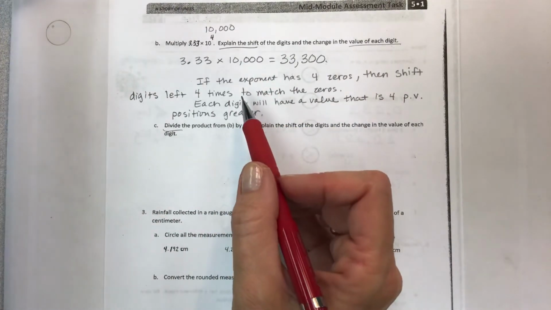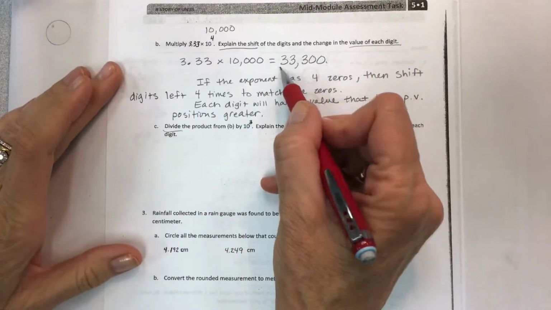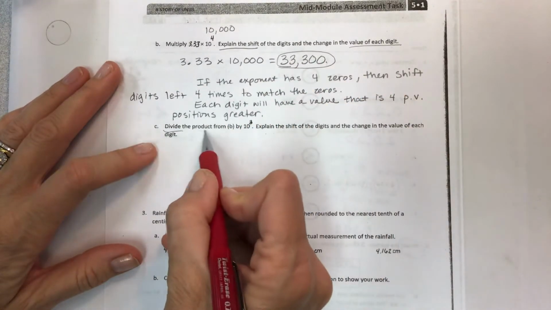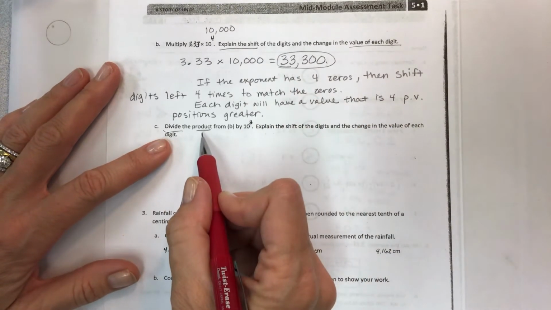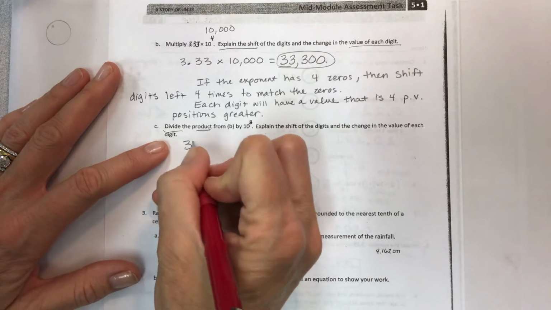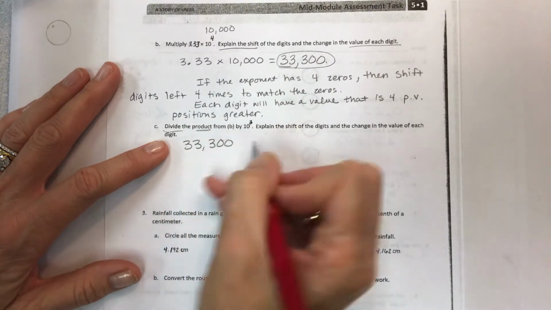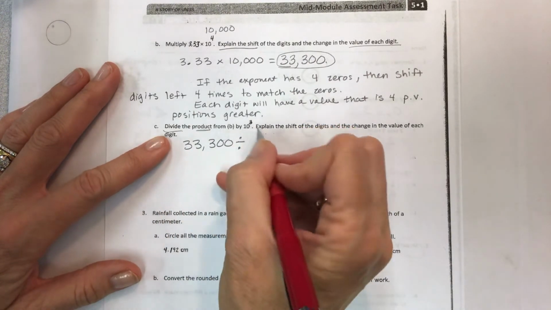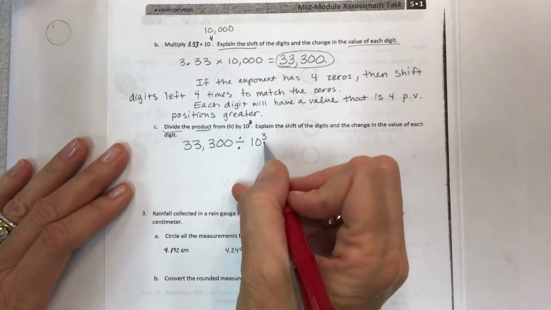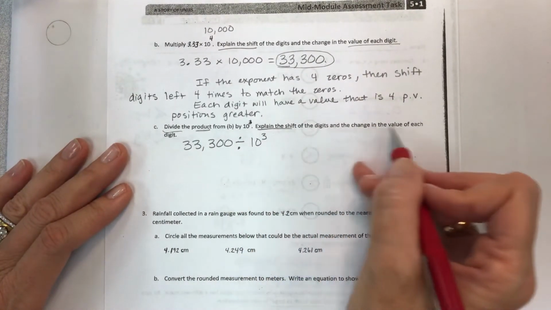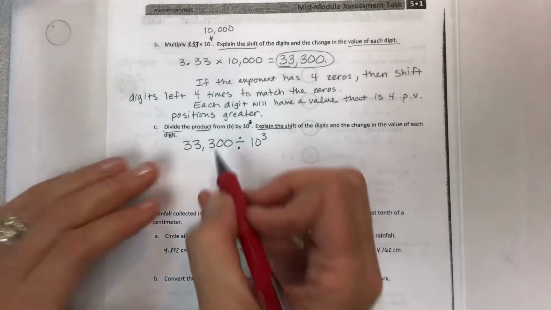Now, this is another tricky thing. The product from B is here. You have to know that product means answer to a multiplication problem. So divide the product from B, 33,300, divide it by, look, how about 10 cubed? Then we have to explain the shift of the digits and the change in value of each digit.